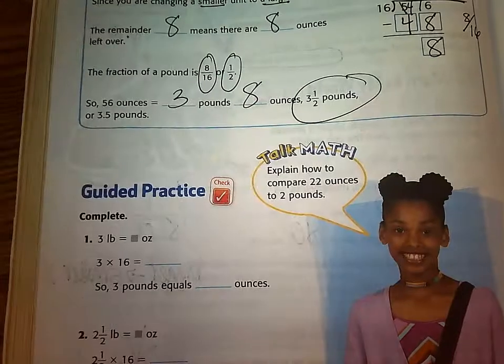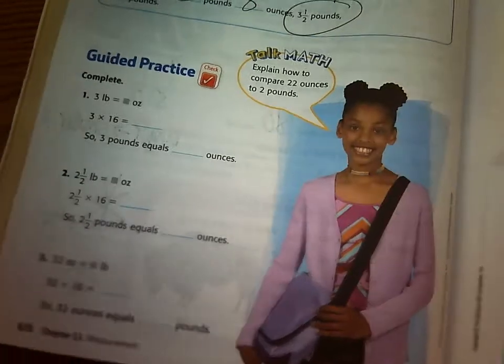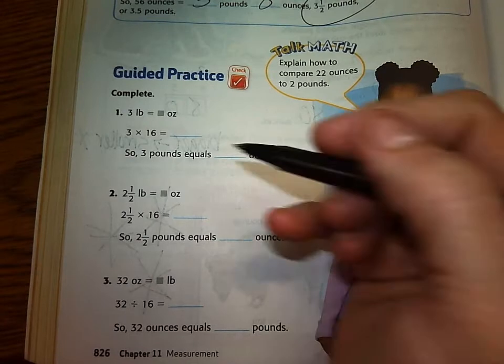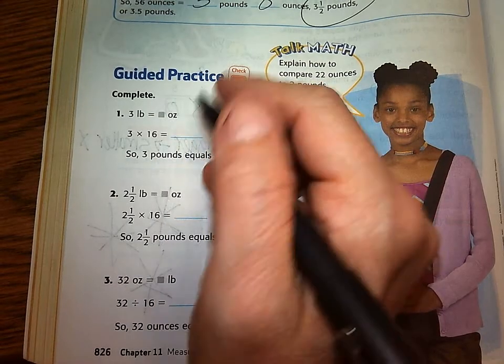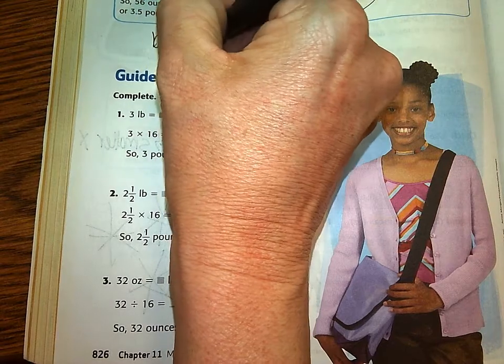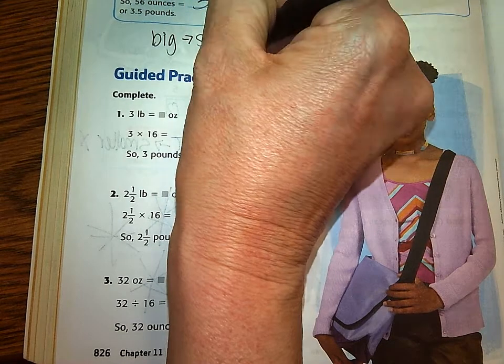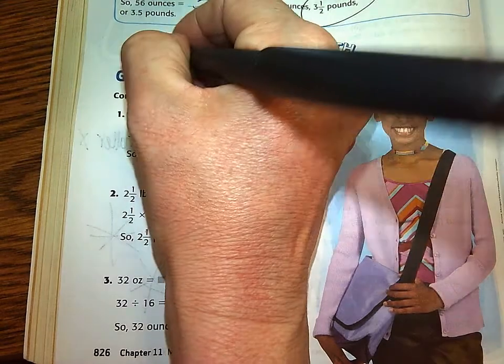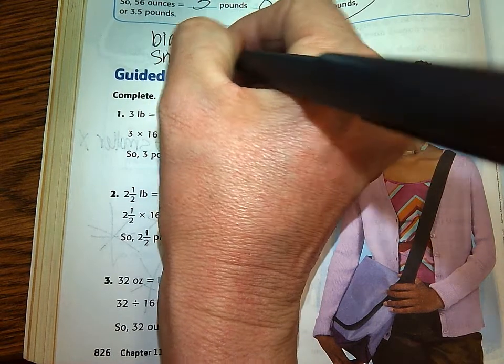Okay, let's do the guided practice. 3 pounds is how many ounces? We're going big to small. Let's write this at the top. Big to small, multiply. Small to big, divide.